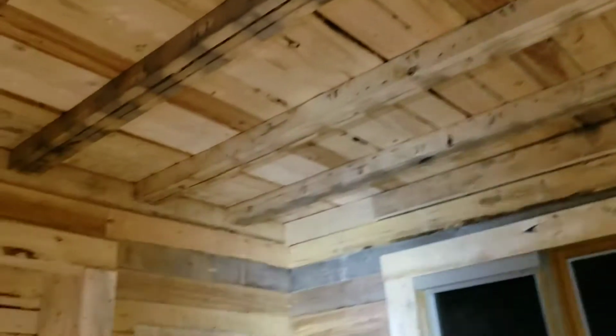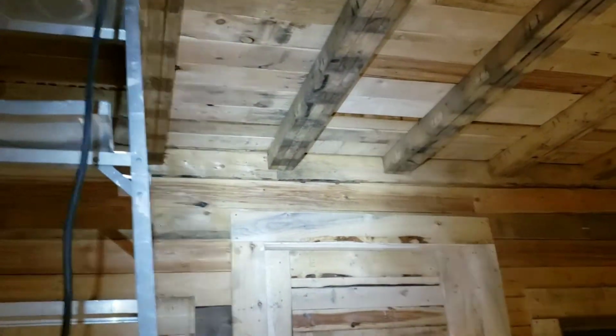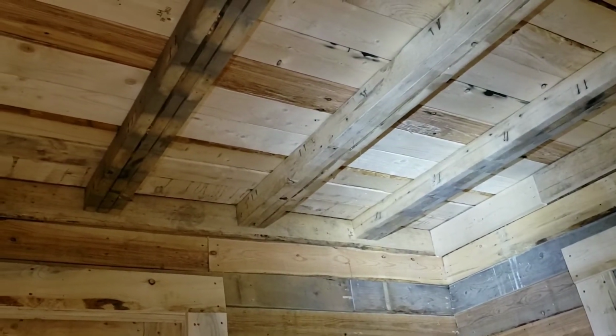But we'll see. And then outside on these joists, I want to put up some mounting locations for the canoe to raise it up and mount it there underneath the eave on that side so that it's out of the weather, because right now it's just sitting.